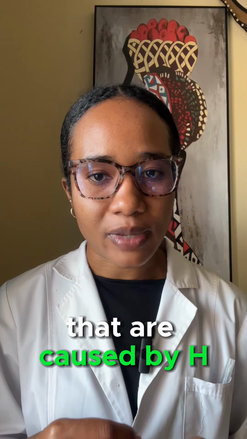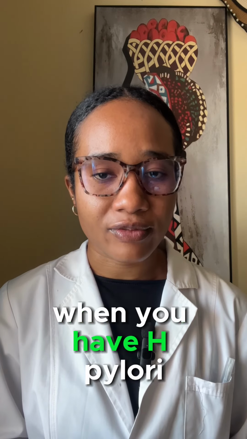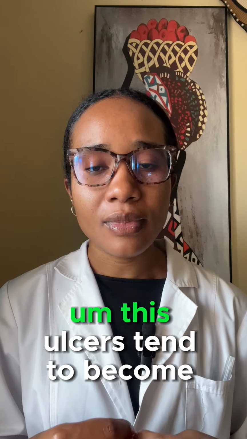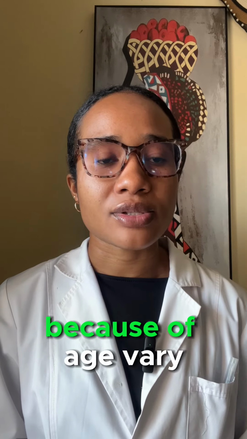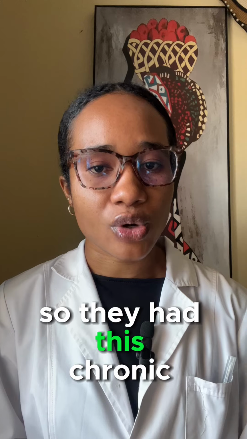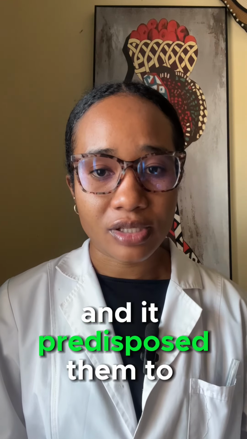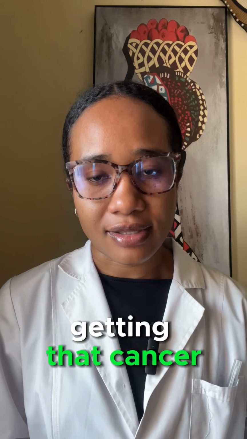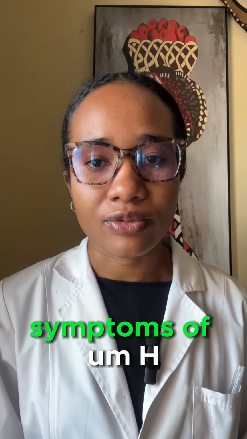So, the thing about these ulcers that are caused by H. pylori in the stomach, because of this chronic inflammation that happens when you have H. pylori, these ulcers tend to become cancerous. And this is how you find people getting things like stomach cancer because of H. pylori infections that were left untreated. So they had this chronic inflammation of the lining of the stomach, and it predisposed them to getting that cancer.